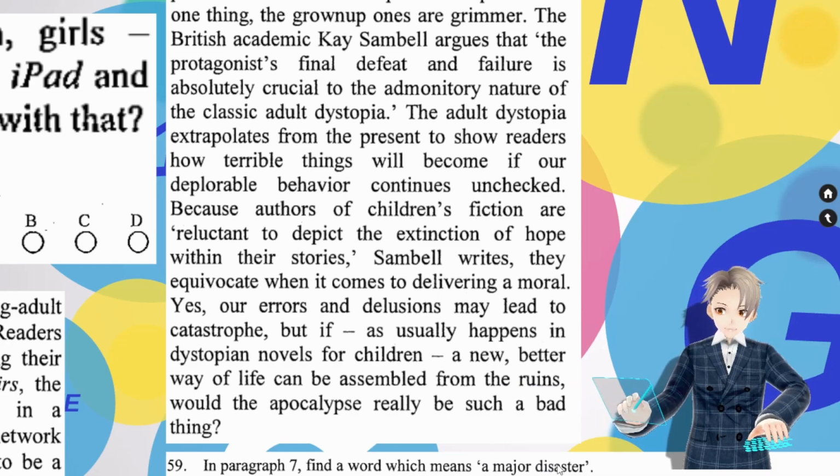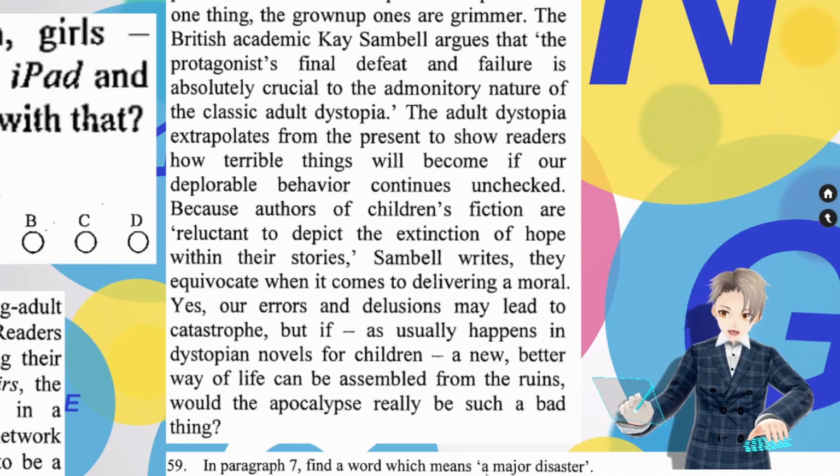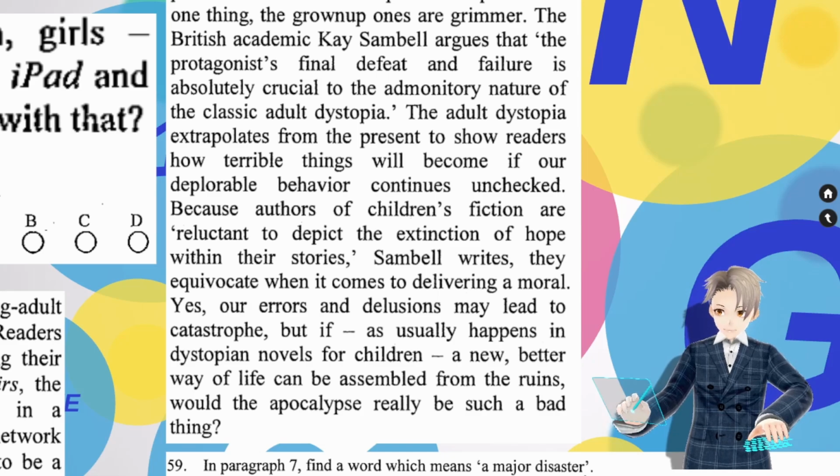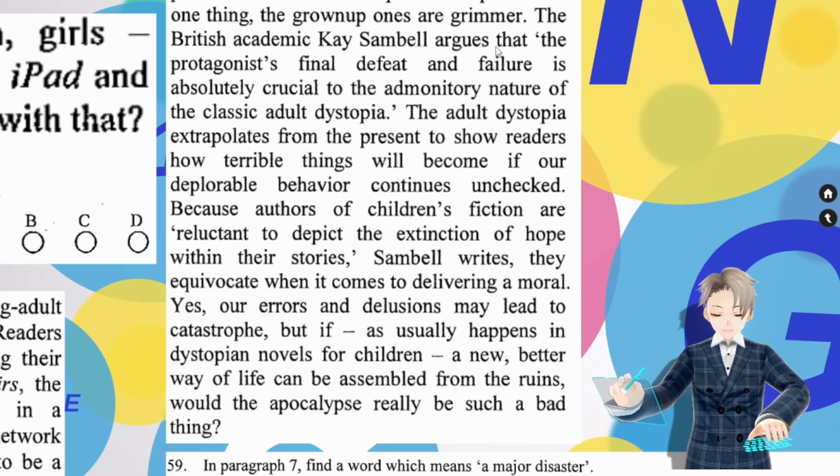We want to plug in a major disaster. And notice here, it's not just major disaster, right? It's not a word, it's a phrase. So we have to plug this phrase into some potential keywords. For example, how about something from here, maybe here. "The protagonist's final defeat and failure is absolutely crucial to the major disaster nature of the classic adult dystopia." Well, we know it doesn't make sense if it's "to the major disaster," right? So this is where the grammar part kicks in. When you have a phrase, we have to make sure the grammar matches. So we know this isn't the answer.